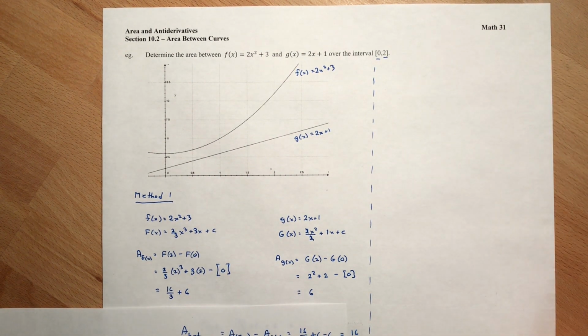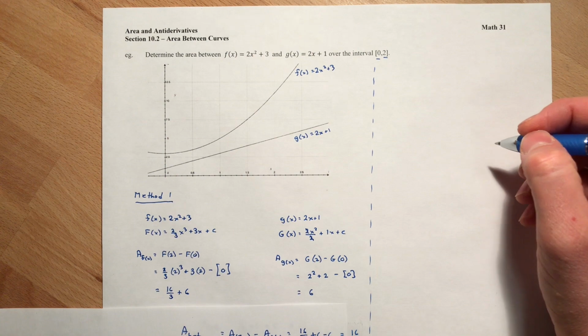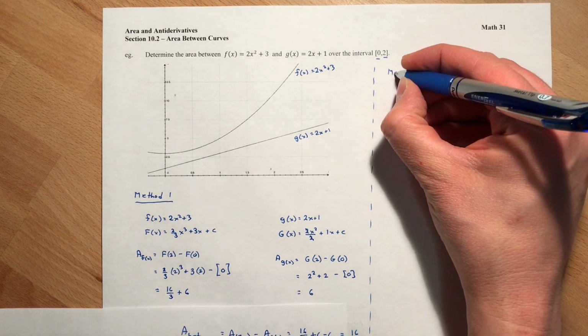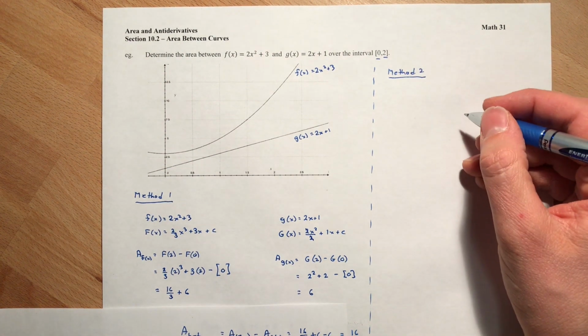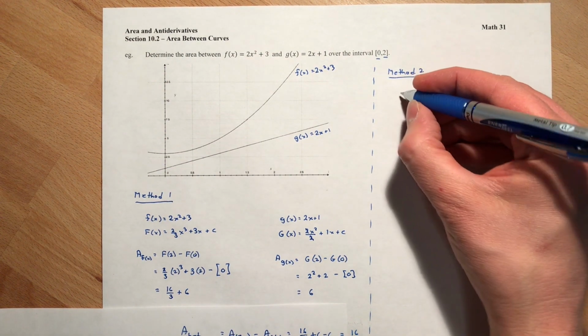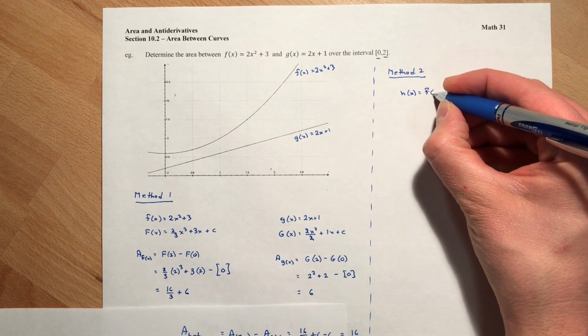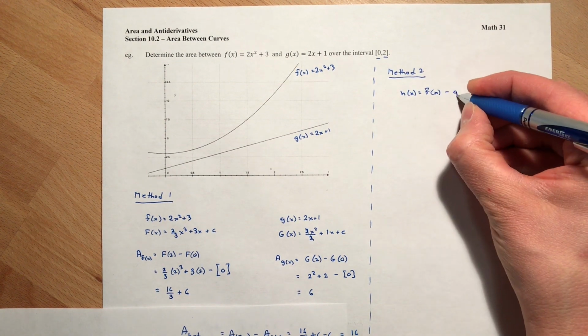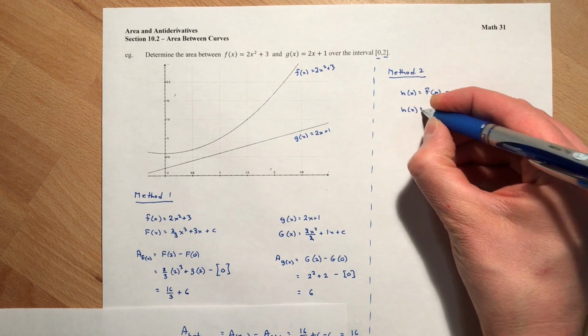Now the second method we have is we can come up with a new function, we'll call it h of x, where we just subtract the g of x from the f of x, and then we just take the antiderivative of that. So you obviously don't have to do both methods every time you're solving these, but just to give you the two different methods that we can use. So we're going to come up with a new function h of x, which will be my upper function f of x minus my lower function g of x, and I'll just subtract those two functions from each other.